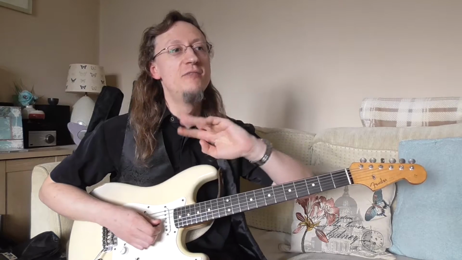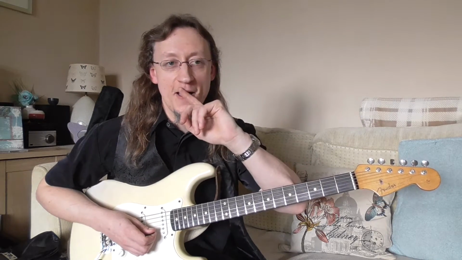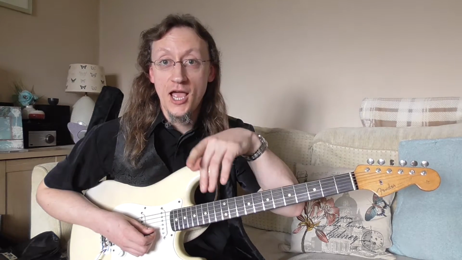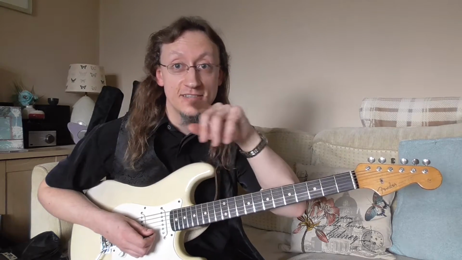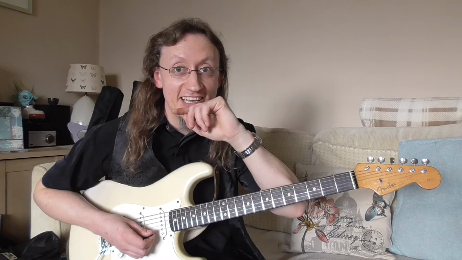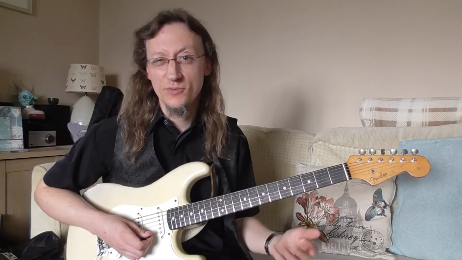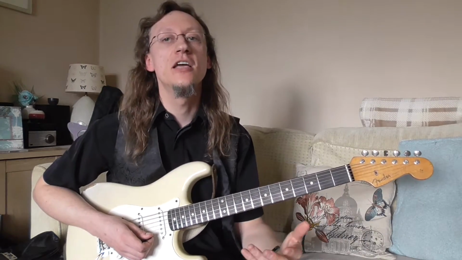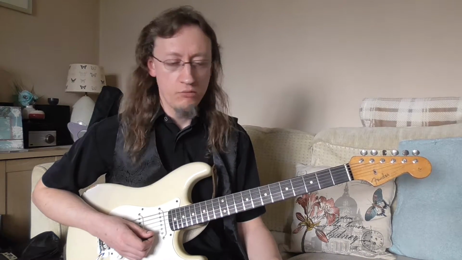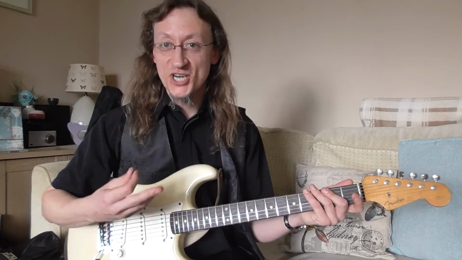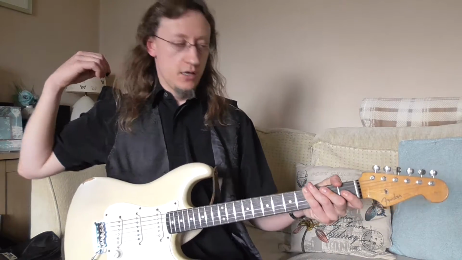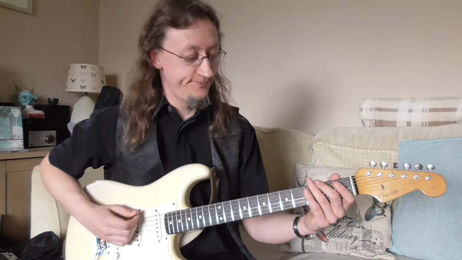Right, G flat major pentatonic, also known as, any ideas? No, E flat minor pentatonic. So G flat major, E flat minor pentatonic. Right, shape 2 at the 2nd fret.